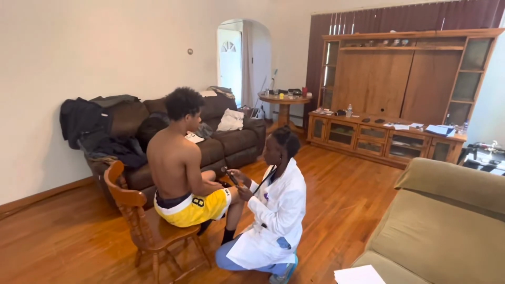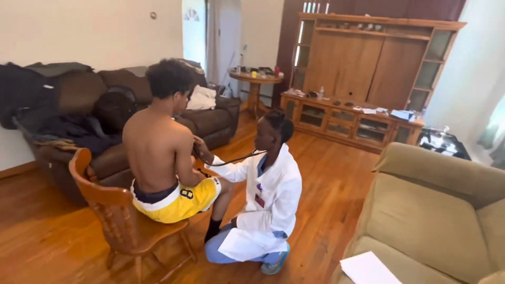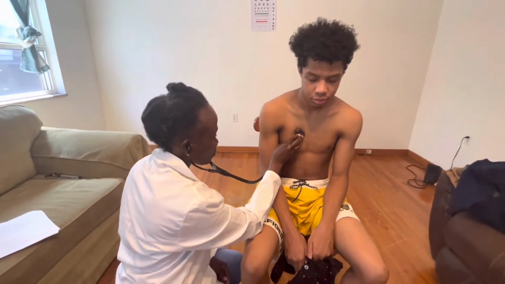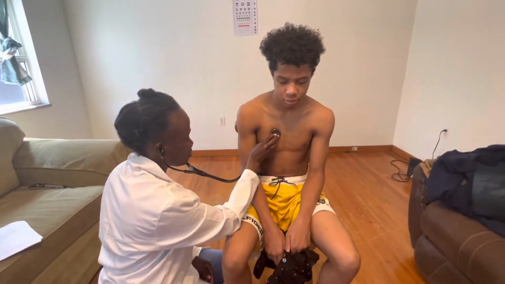So at the aortic area, second intercostal rib, I'm going to listen to the heart sounds.